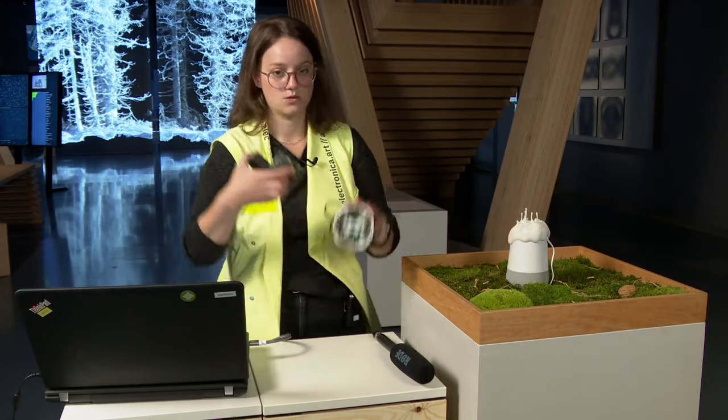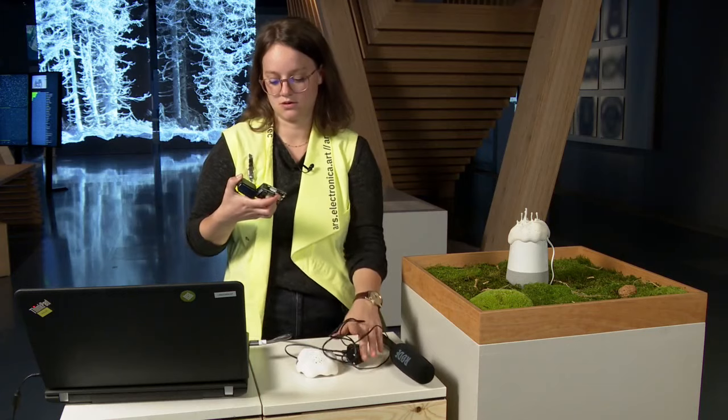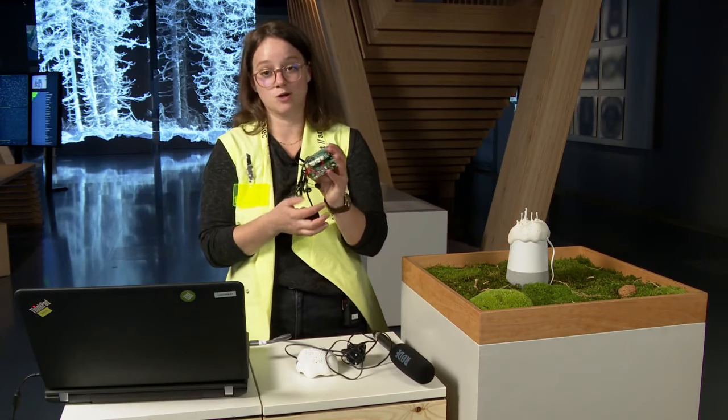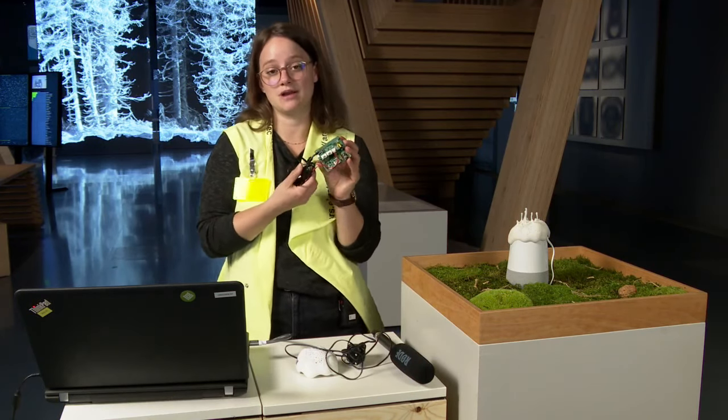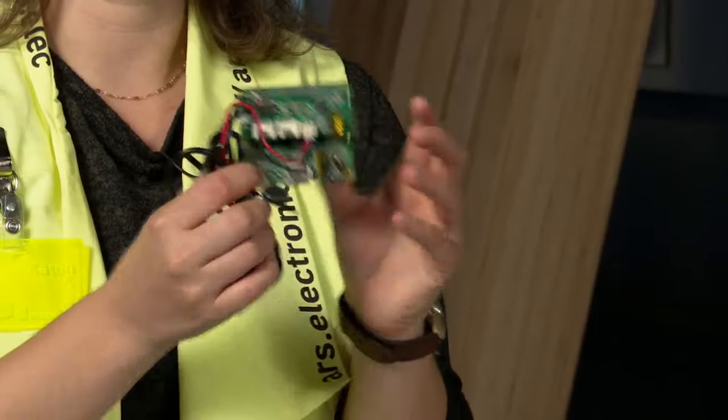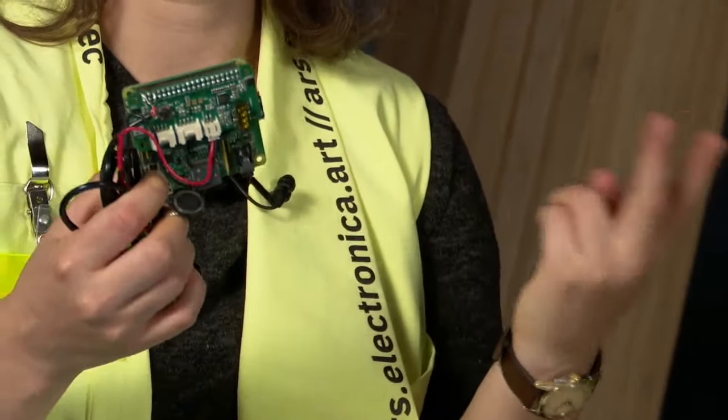Over here, we have the parts without the 3D printed part. So right here, that's the Raspberry Pi, or two parts of a Raspberry Pi.